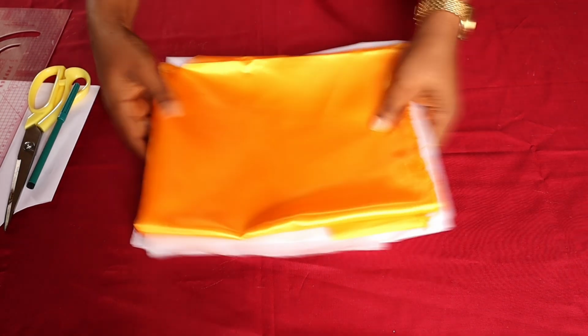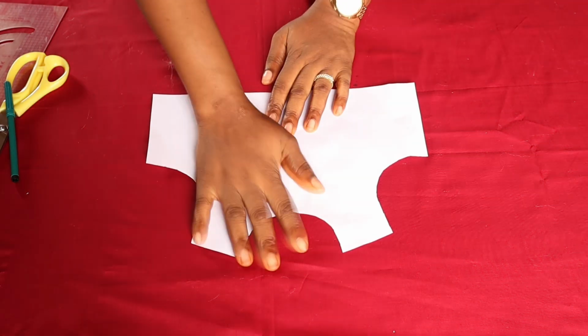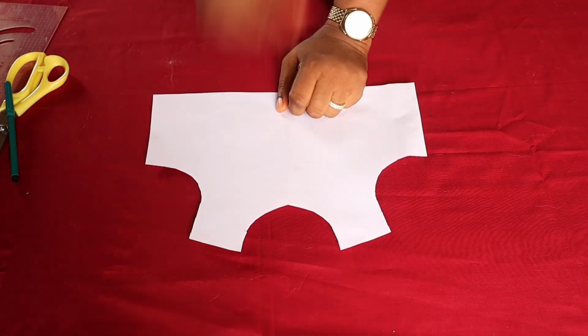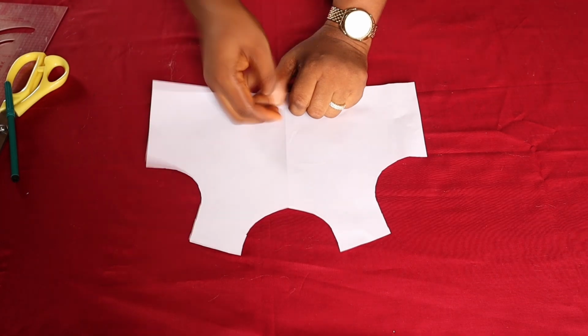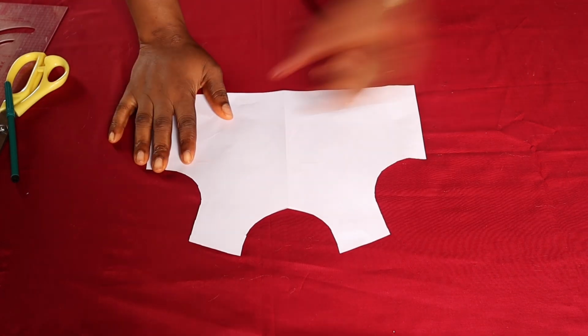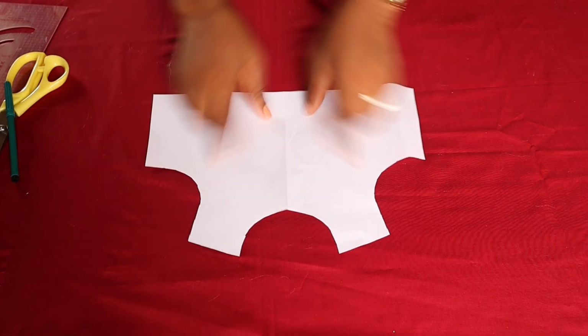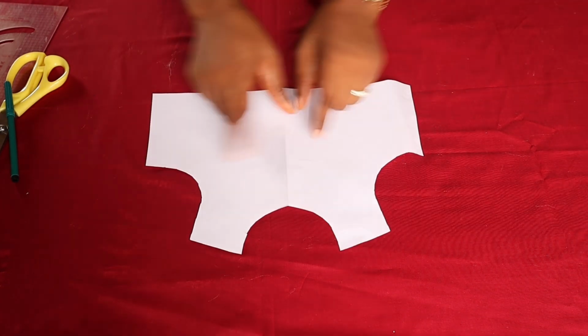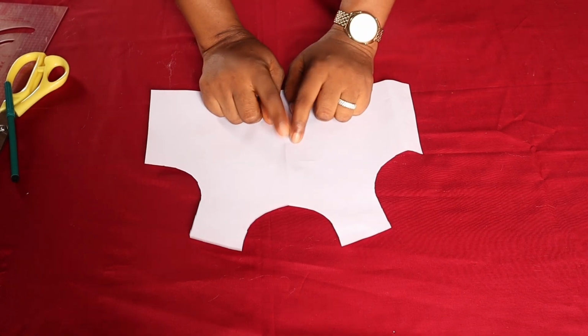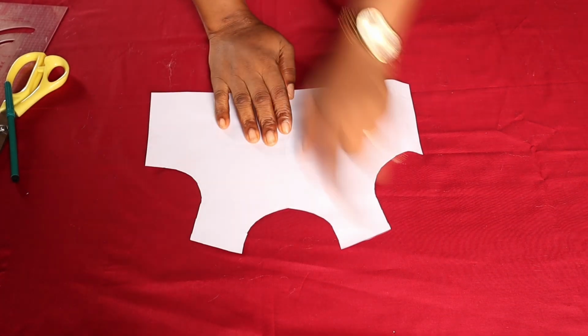So I'm going to keep this aside so we can work on the bodice part. I'll be making this on the bodice part. If you want, you can create this look on the sleeve or at the hem of your dress. That's the skirt part. You can create this look on it. So for me, I'll be creating this on the bodice part, and as you can see, I have my bodice pattern here. This is the front side. The back is going to be plain.